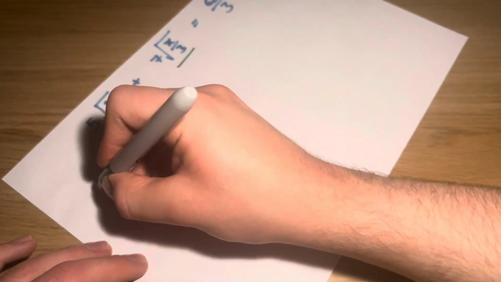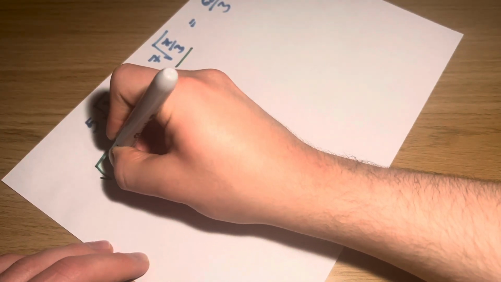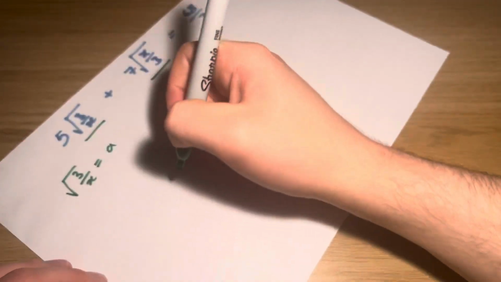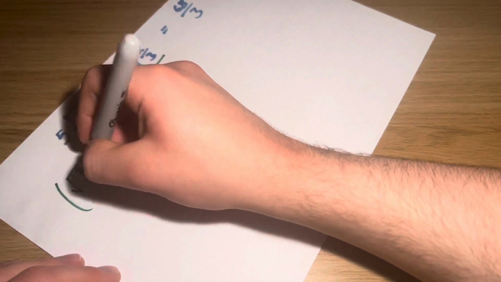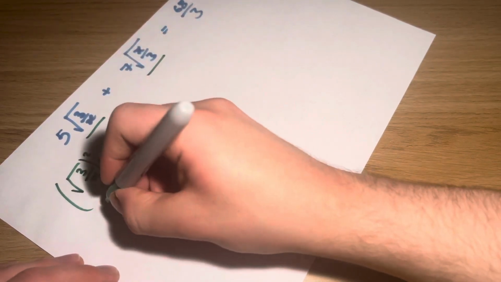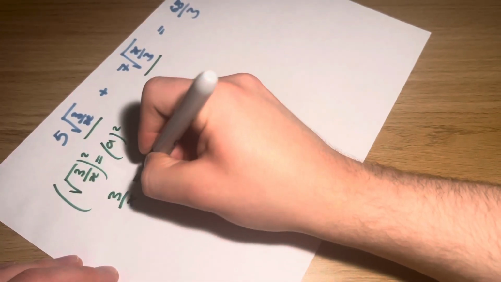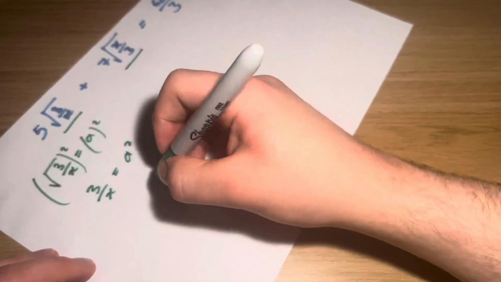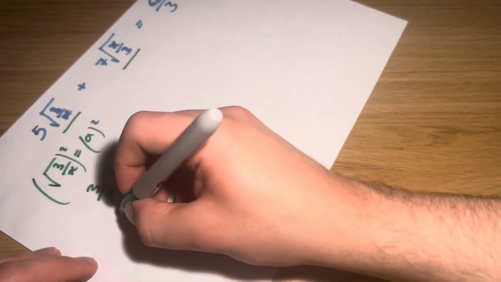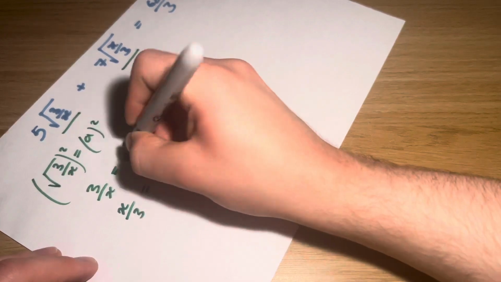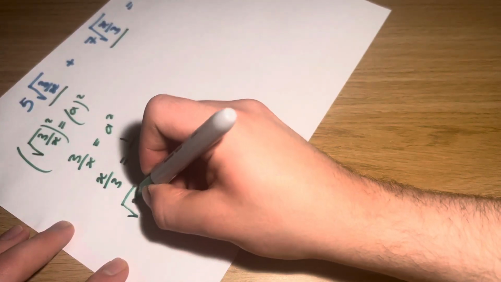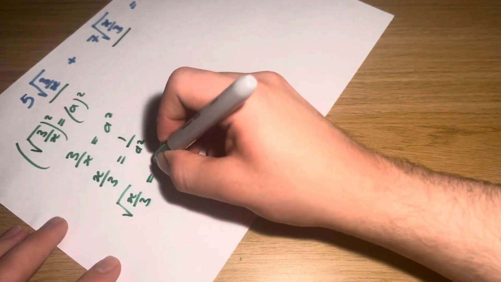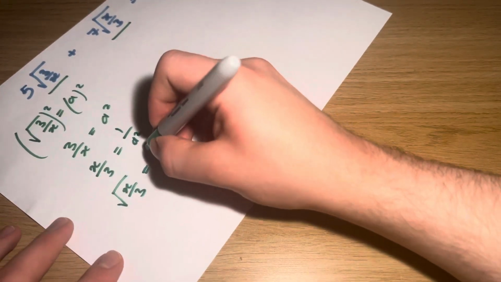So I'm going to rewrite the square root of 3 over x as a, and I know that if I square both sides, I'm just going to get 3 over x equals a squared. And if 3 over x is a squared, then I know that x over 3 is just going to be 1 over a squared. And if I square root both sides, the square root of x over 3 is the square root of 1 over a squared, which is just 1 over a.